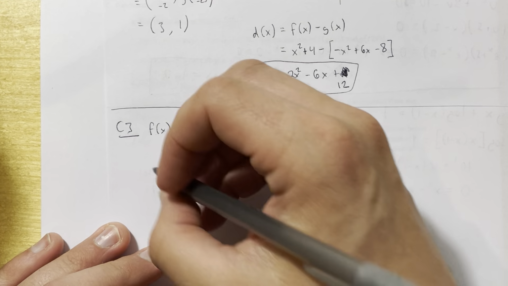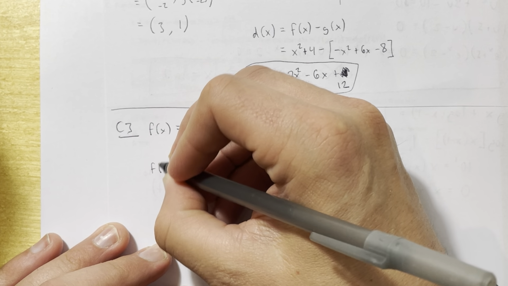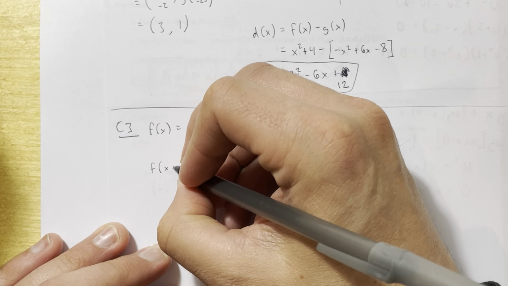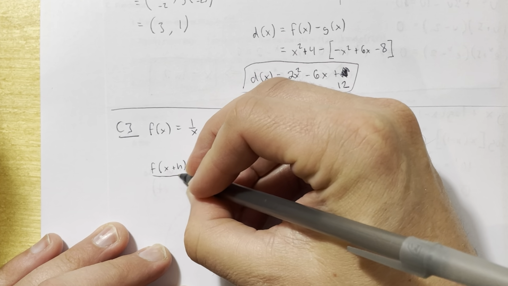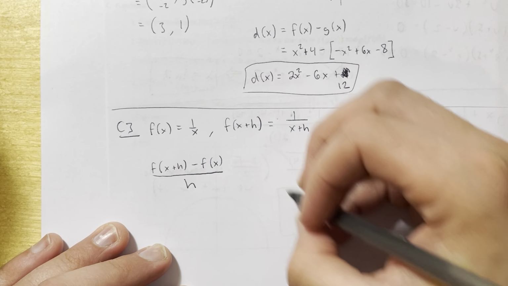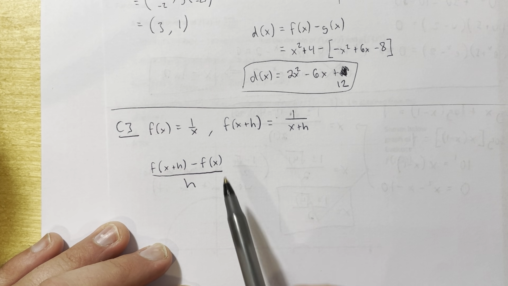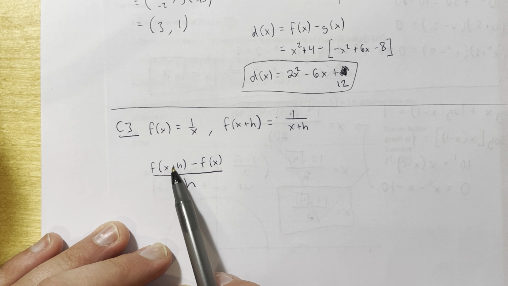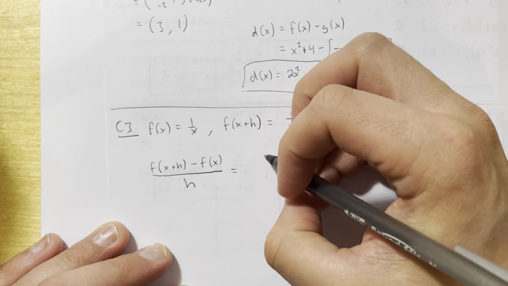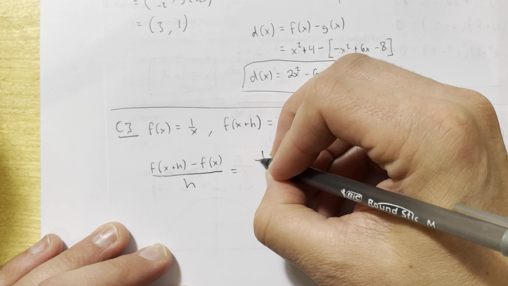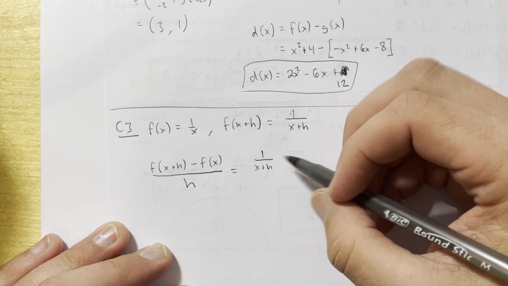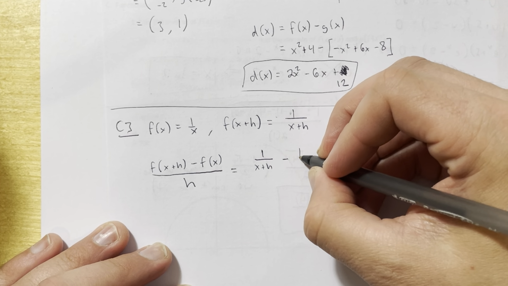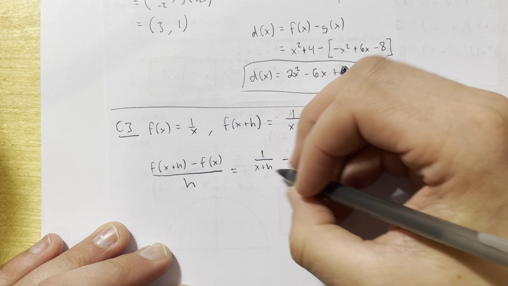So now we have our difference quotient, which looks like this: f of x plus h minus f of x all over h. And I'm going to use my results from up here to start plugging some things in. So f of x plus h is the same as 1 over x plus h. And then minus f of x, that's like minus 1 over x, okay?